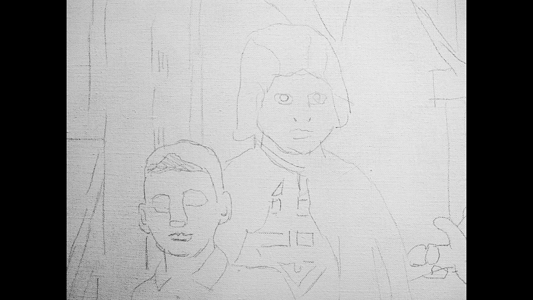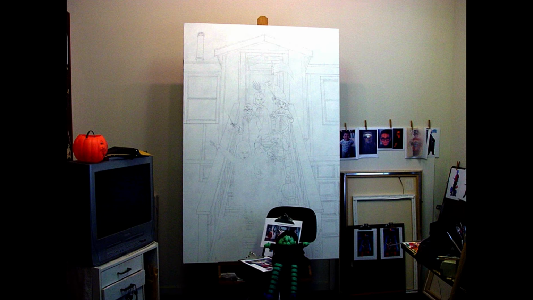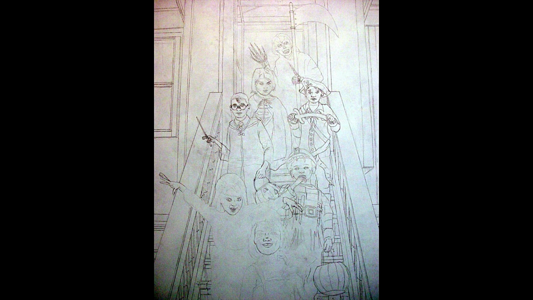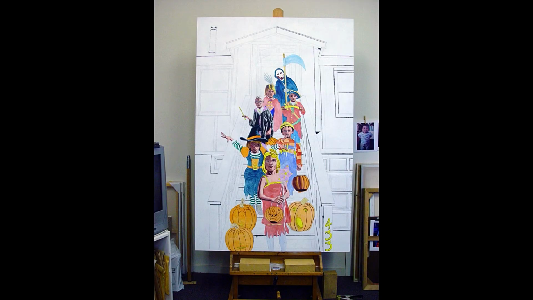So at this point, I stretched a canvas and began drawing. The drawings start out loose and get more and more complicated. Here, the faces getting laid into the pumpkins. At this point, the drawing is so complex and so busy that in order to proceed, it almost looked like a map of the LA freeway. What I needed to do was, with light washes of transparent oil, map out the basic shapes so I could stop looking at line and start seeing shape.